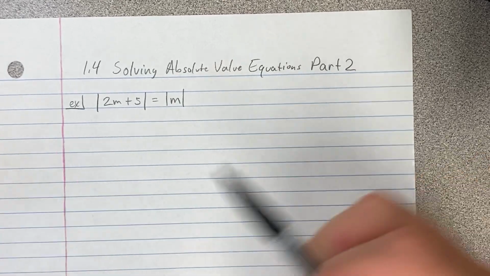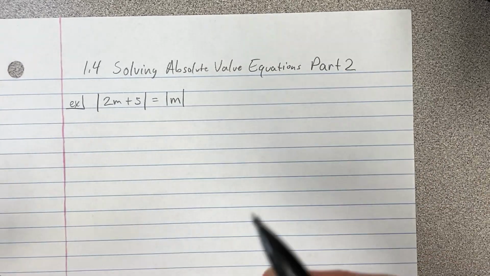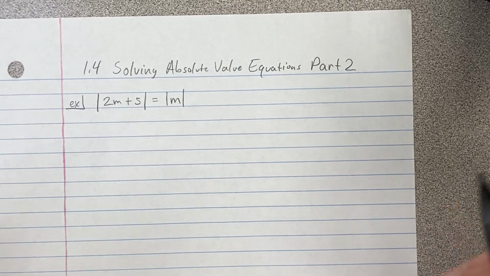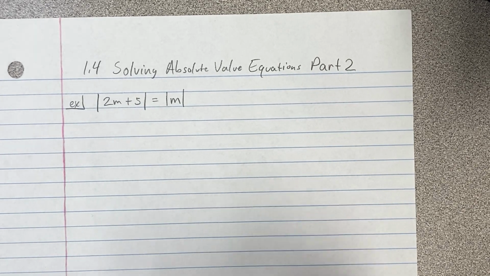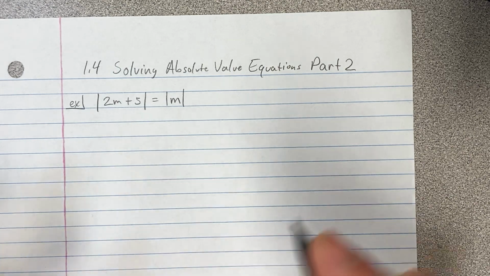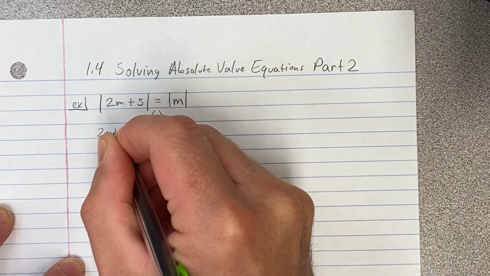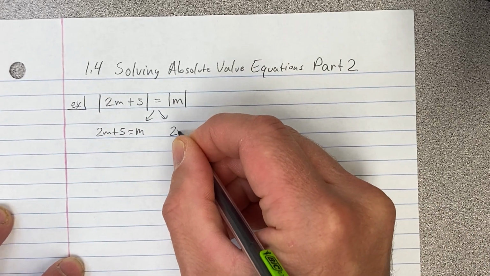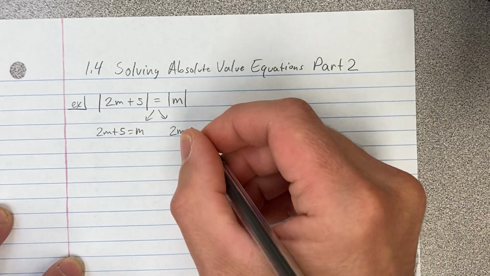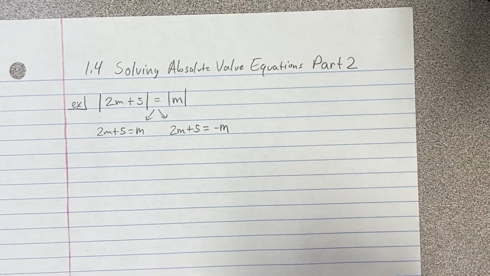You might think, oh, I got to make one thing negative, one thing positive, the other thing positive, one thing negative, and all these different combinations. Nope. As long as you just do two equations with one side being positive and then one side being negative, it will cover all the possibilities. So go ahead and write 2m plus 5 equals m. And then I'm going to choose to make the m side the opposite. So 2m plus 5 equals negative m.